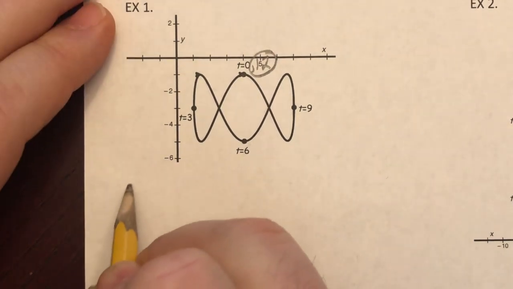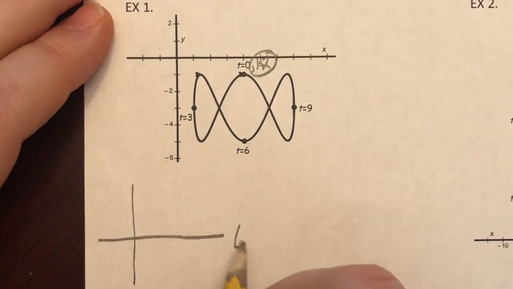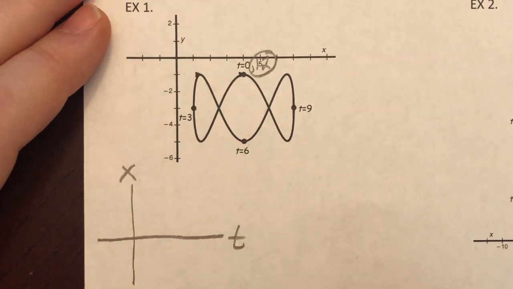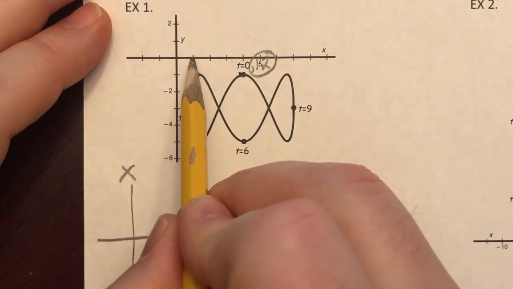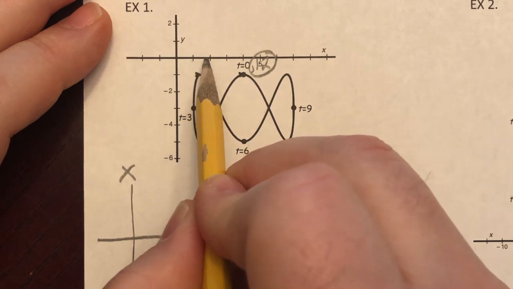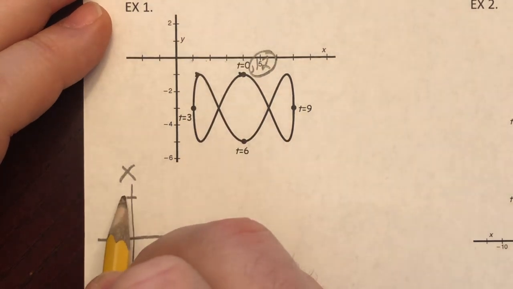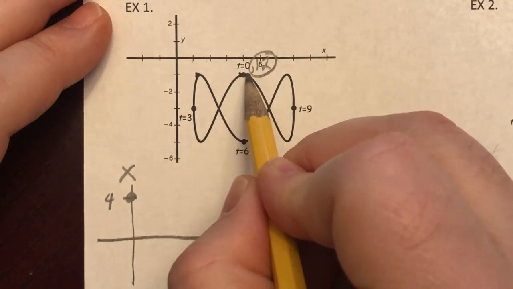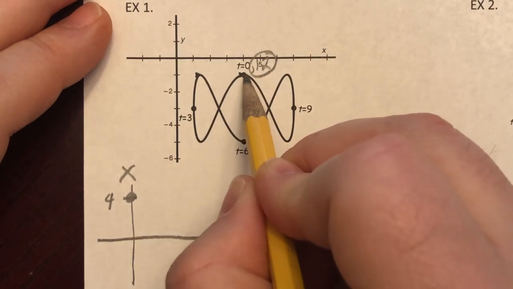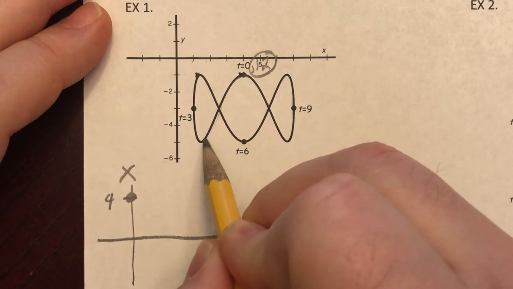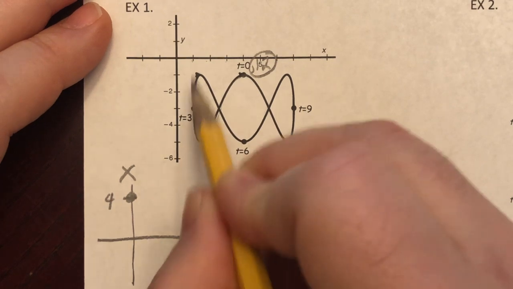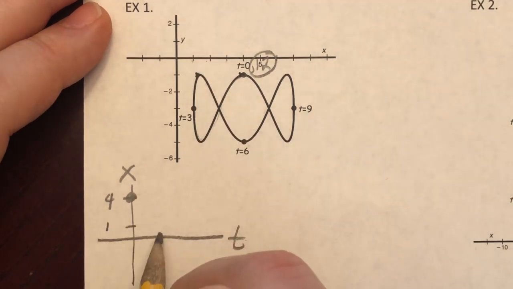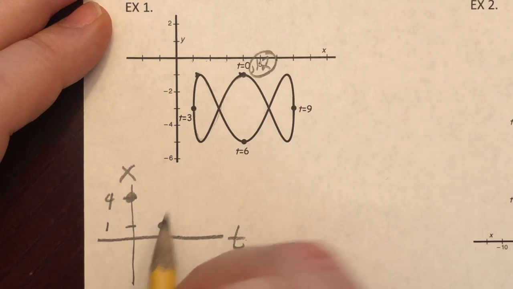So if I make a t-x graph, when t is 0, x is 4. By the time t is 3, x decreases until it gets to 1.